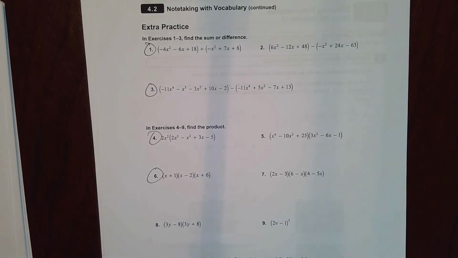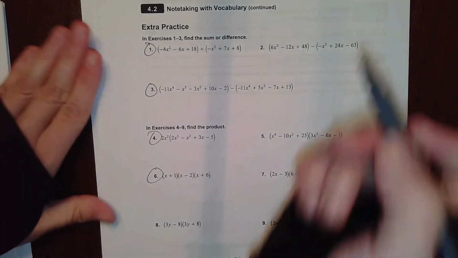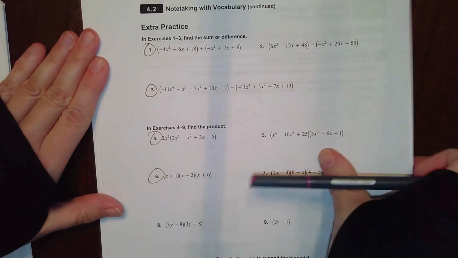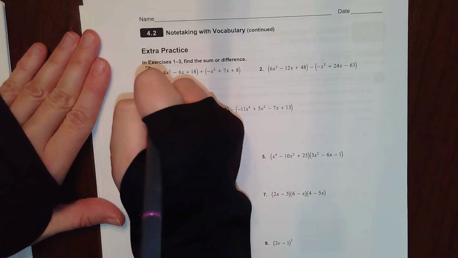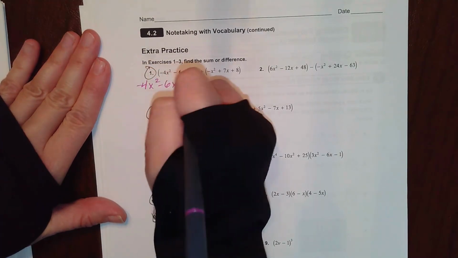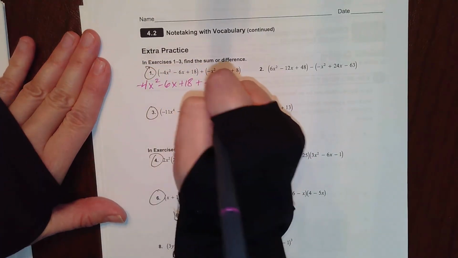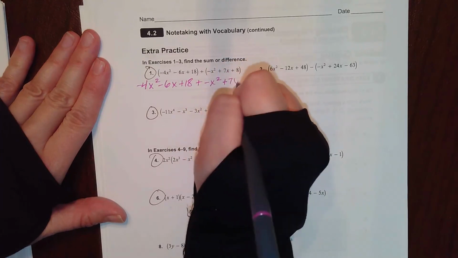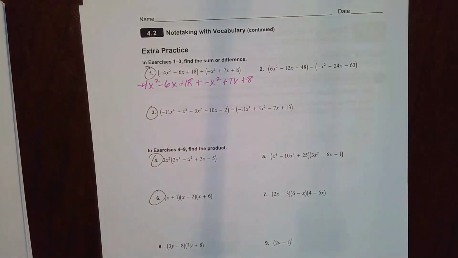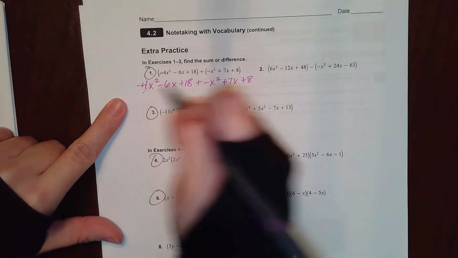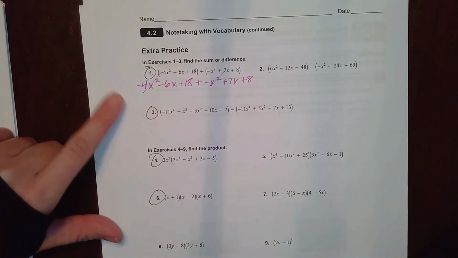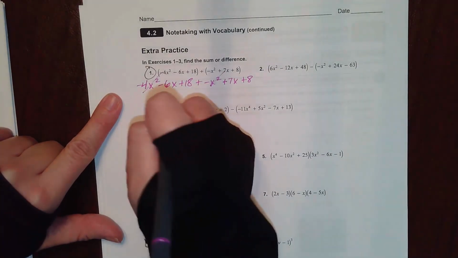On all of these, it asks you to find the sum or difference in numbers 1, 2, and 3. When you do the sum of polynomials, all you're really doing is combining like terms. Generally, my first step is just to rewrite both polynomials without parentheses. Next, you're going to put all of your powers together. Because you're going to write this in standard form, start with your highest power of x.